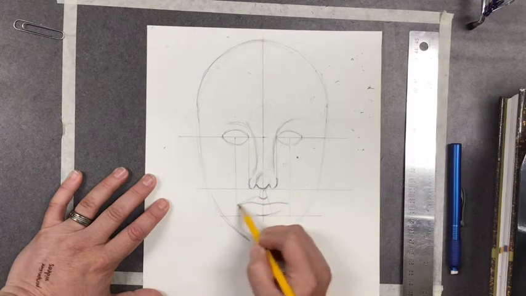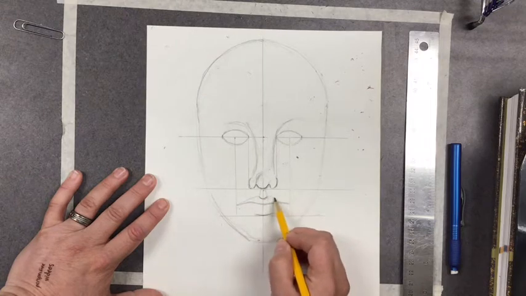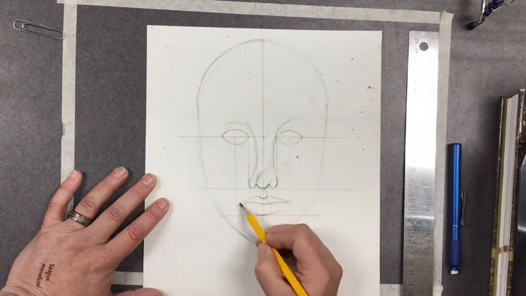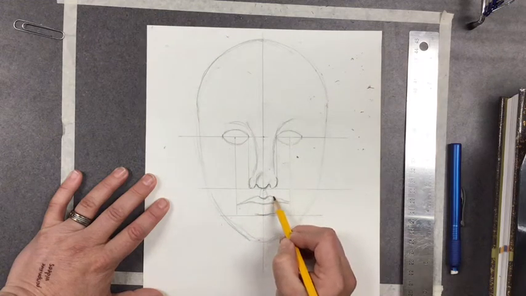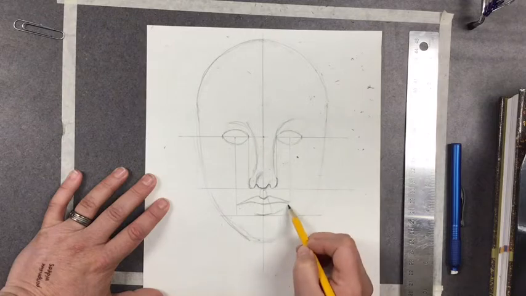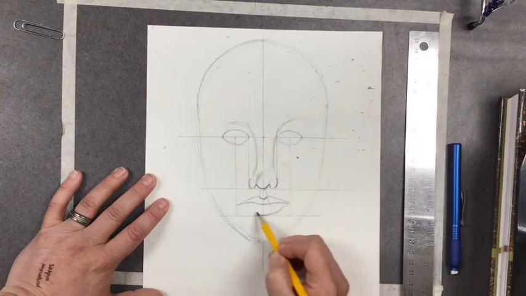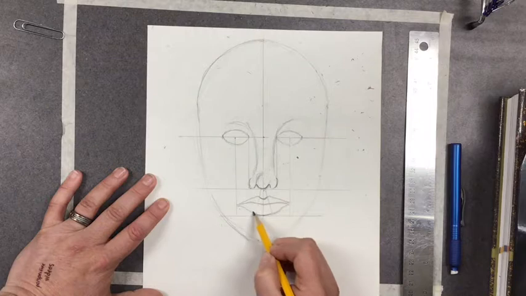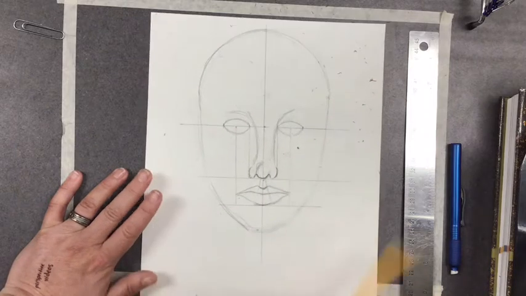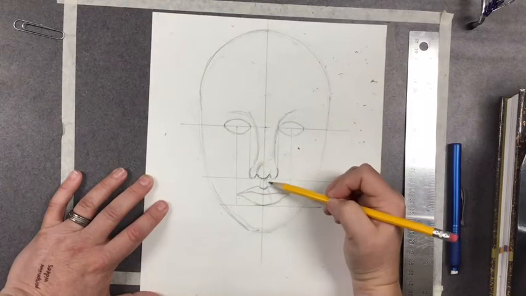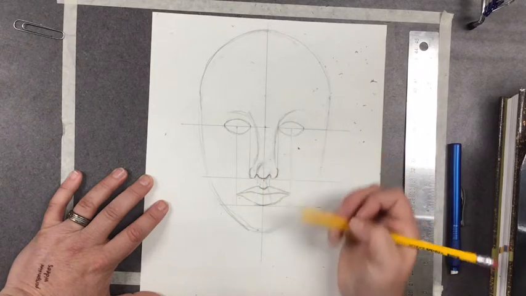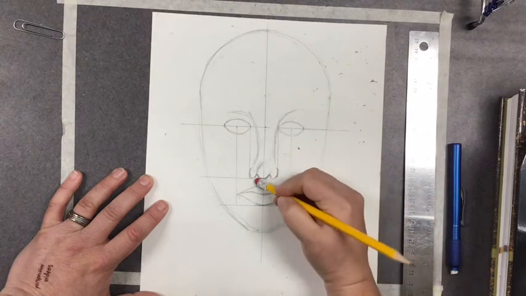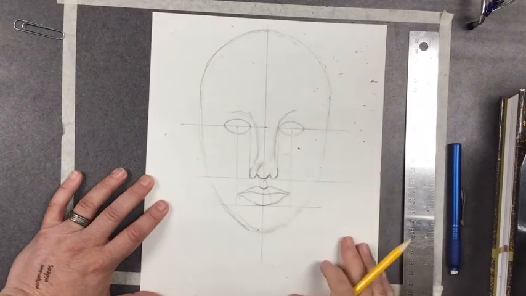Mountain, this comes down. Mountain, this comes down. So you can see it's like a mountain, a valley, another mountain, it comes down. Basically, these two mountains line up with the nostrils. If you imagine that that's about where they are located.